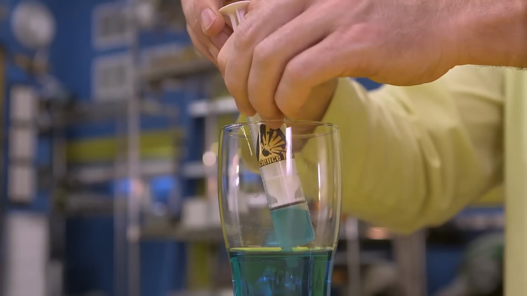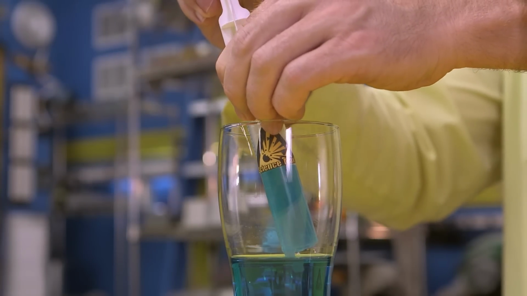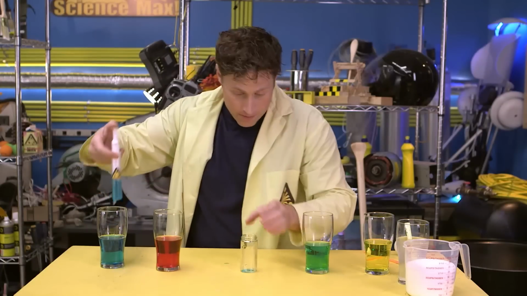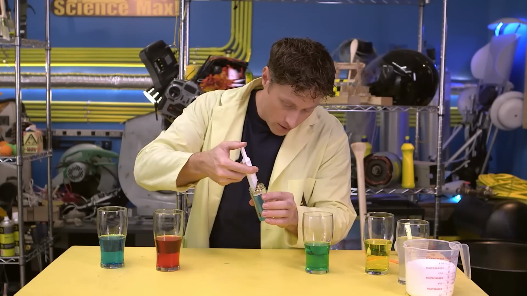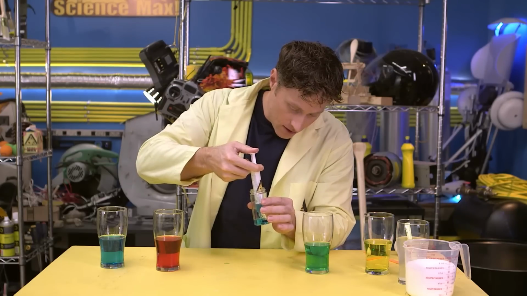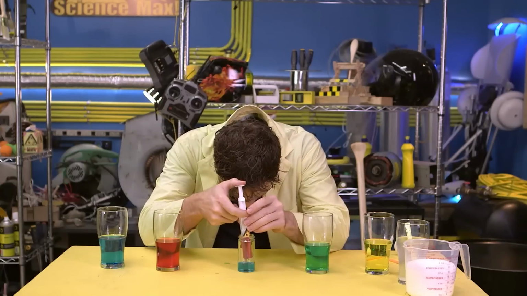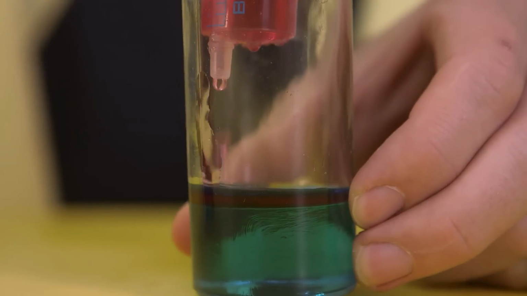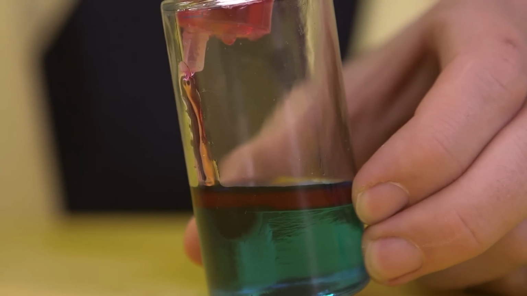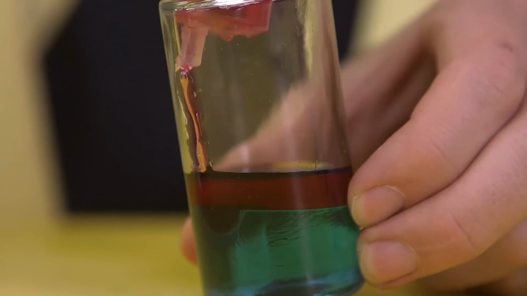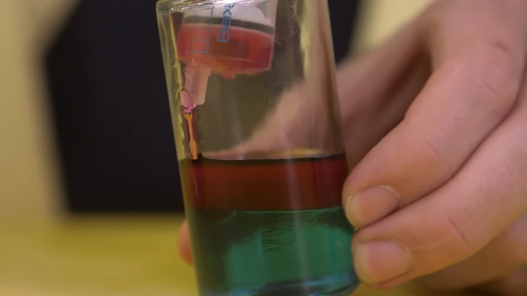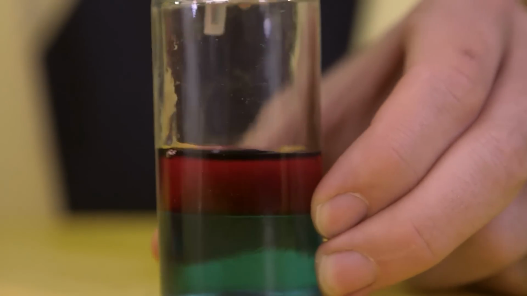I'm gonna use the most dense liquid first because that's the one that's gonna want to be on the bottom. I carefully put it on the bottom of the container. The next layer, be very careful. And you'll see that the red and the blue aren't mixing because they have different densities. The blue is heavier than the red.